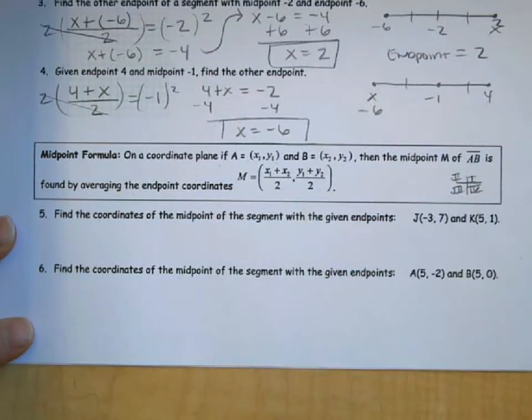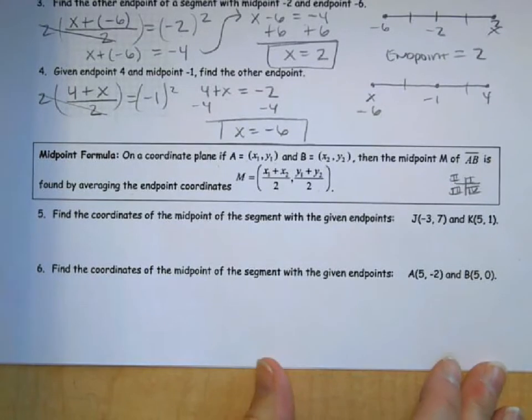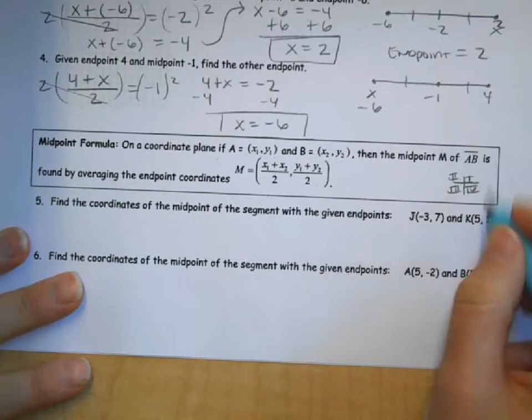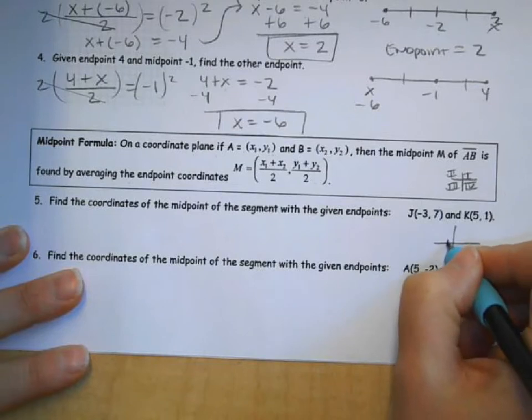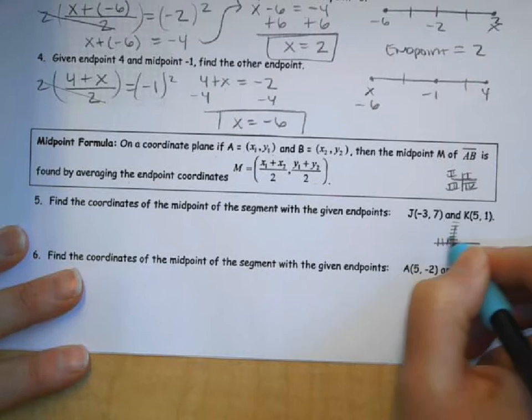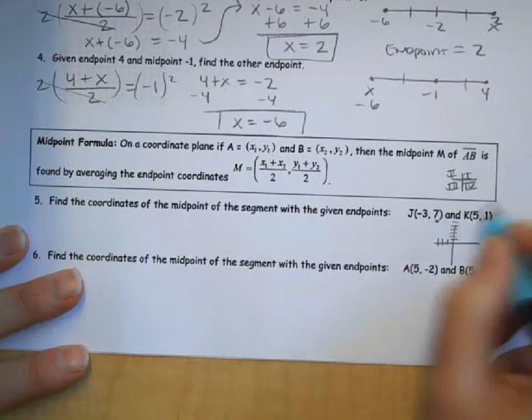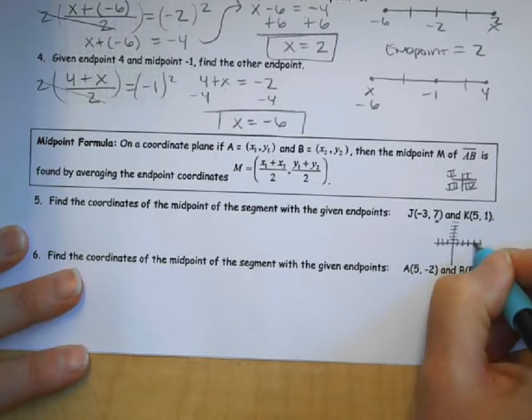Let's go over some examples. So on number 5, what you're going to do is find the coordinate of the midpoint of the segment with the given endpoints. So again, these are your points on a graph. So what this would look like, you guys, you have -3, and then we're going to go up 7. So -3, 7, and then 5, 1.